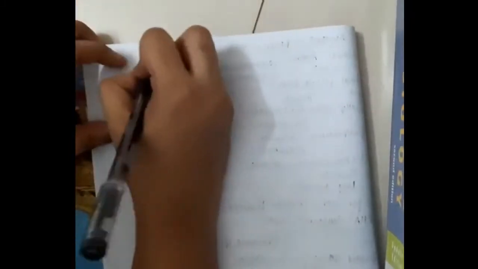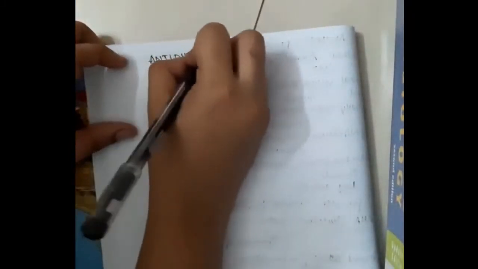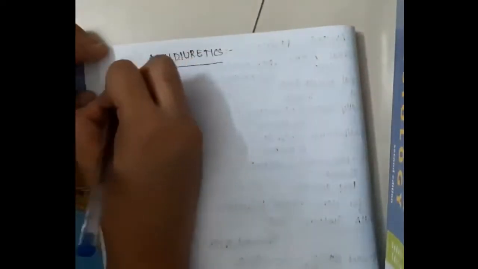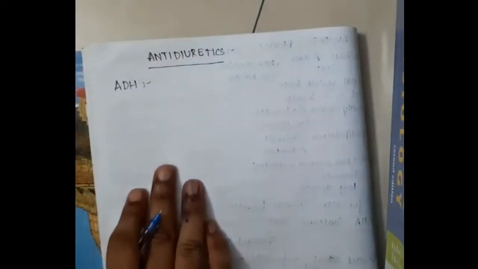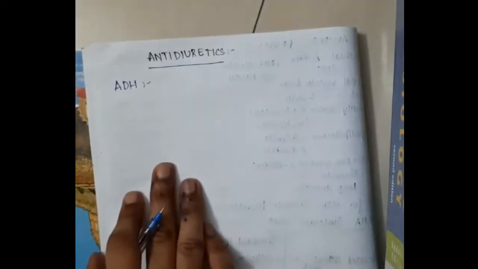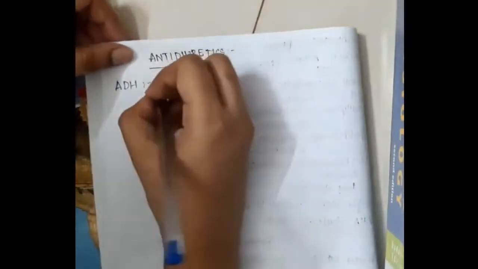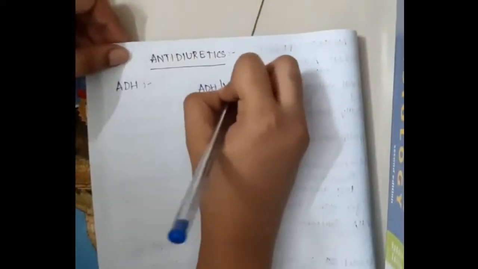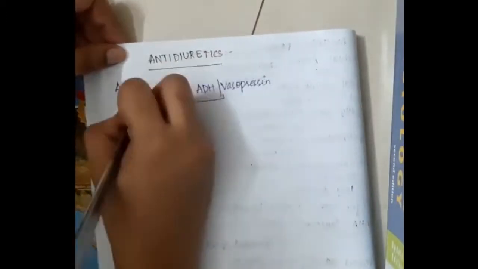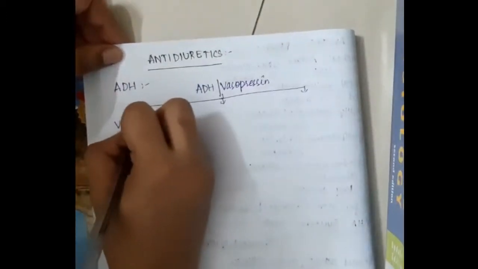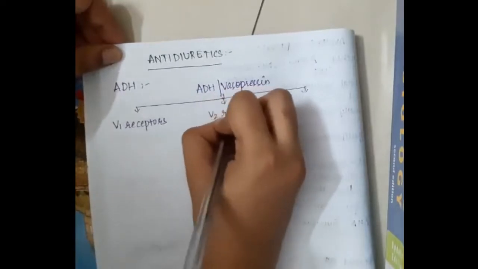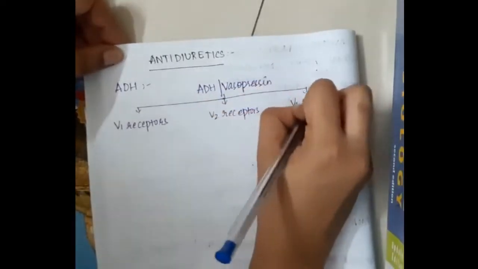Hello friends, let us now learn some important points about antidiuretics. First, in the antidiuretics, we have antidiuretic hormone. First, we will learn about antidiuretic hormone or vasopressin. This antidiuretic hormone or vasopressin mainly acts on three receptors: V1 receptor, V2 receptor, and V3 receptor.